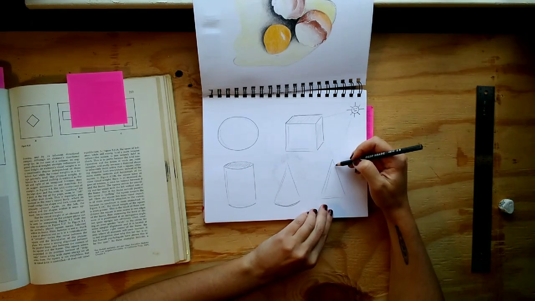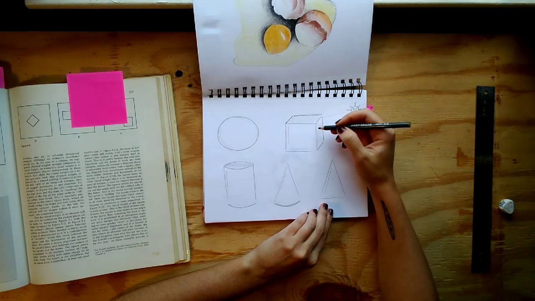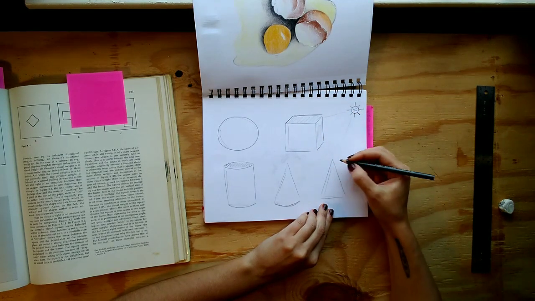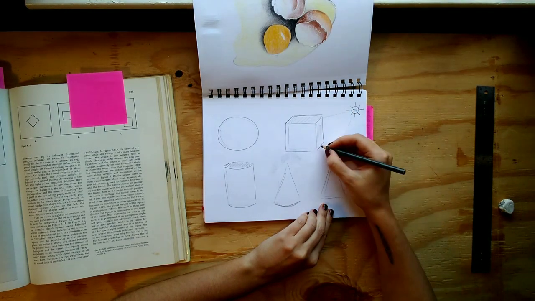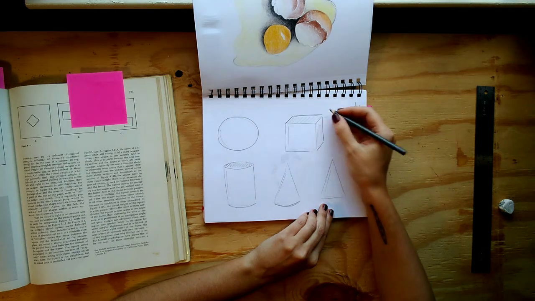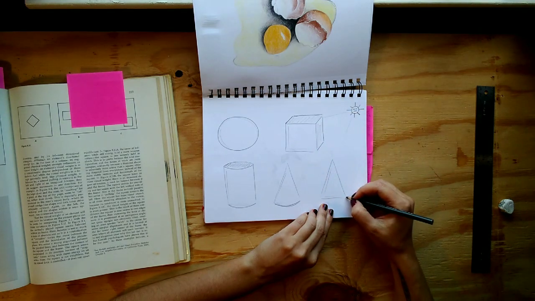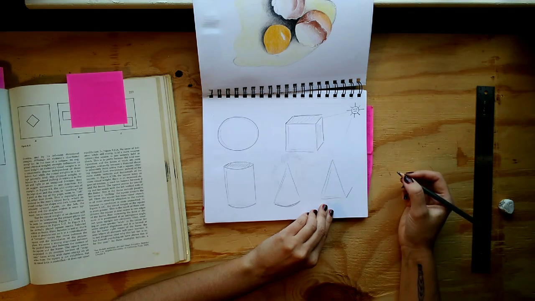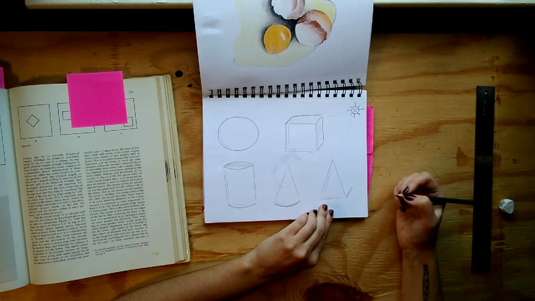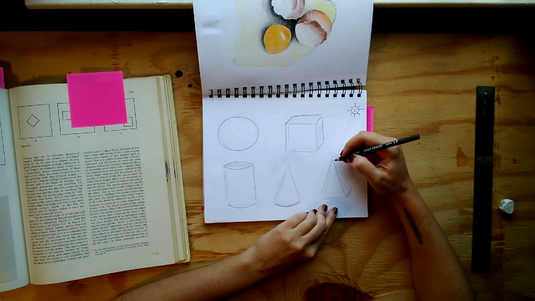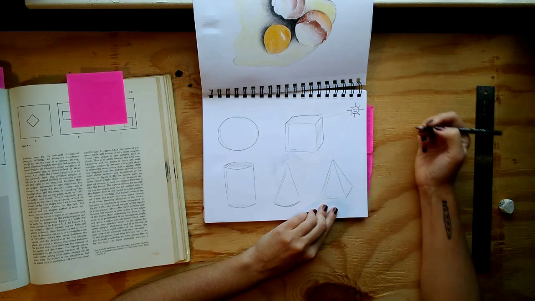Then for the pyramid, you take the same approach that you did for the cube, and you want to take an angled upward line like you did for the cube, and you want to go to the bottom point and you make that same angled upward line at one bottom point of the triangle. Then you connect the top point of the triangle to the end of that line.